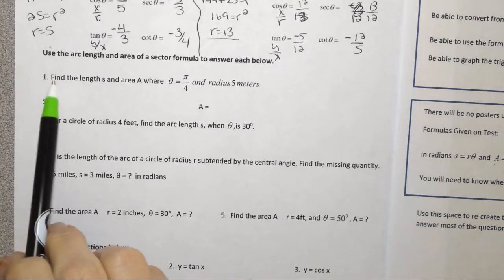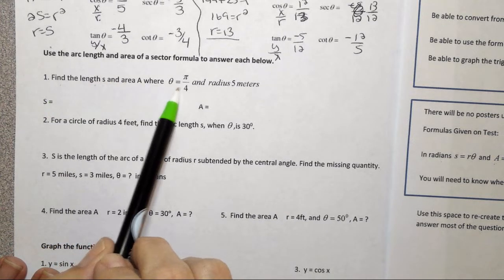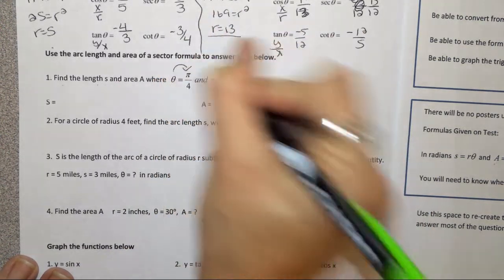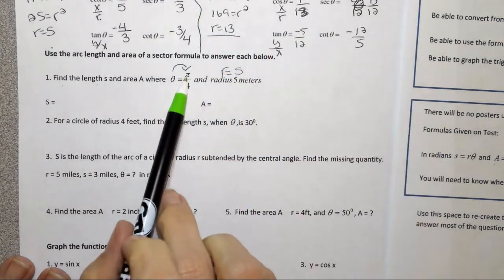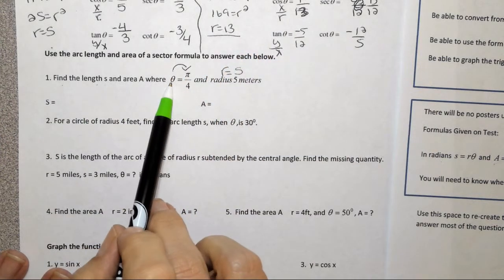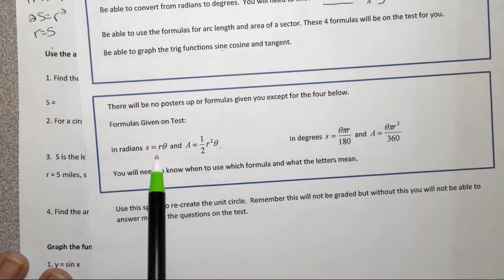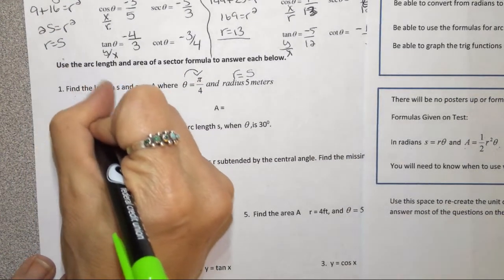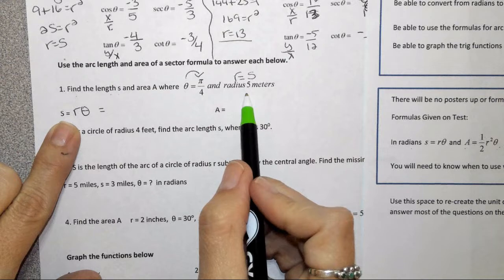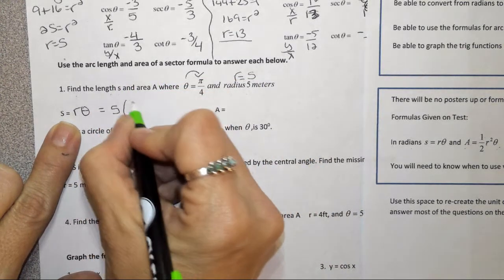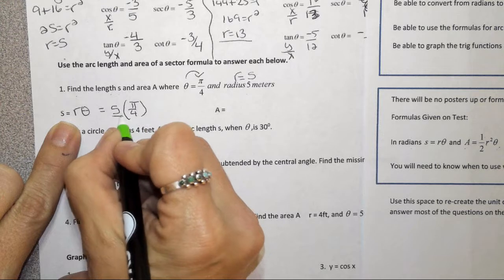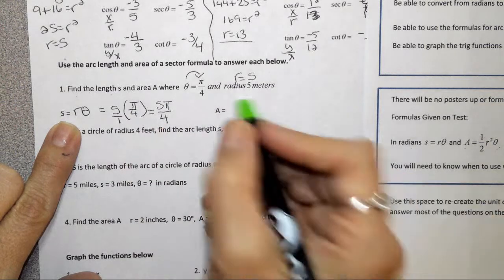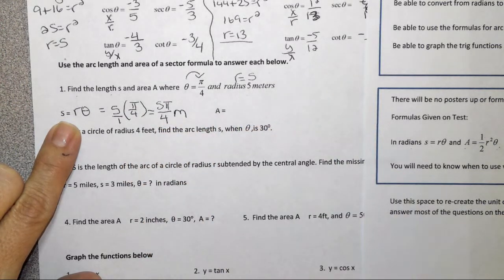So number 1 says, find the length S and the area A where theta is equal to pi over 4 and the radius is 5. So I know my theta is pi over 4 and I know my r is equal to 5. Because there's a pi right here, that means my theta is in radians. So I'm going to use these two formulas right here because these are for radians. So S equals r theta. R means radius. So 5 times pi over 4. I'm going to put this over 1. Top times top is 5 pi. Bottom times bottom is 4. And my units are in meters. Done. That's all you had to do.